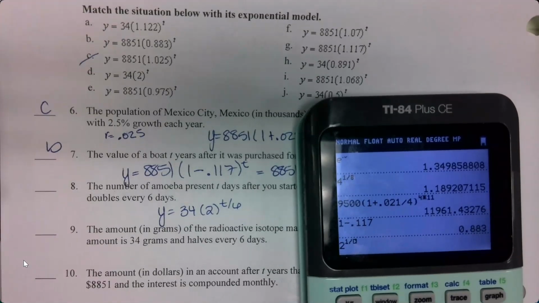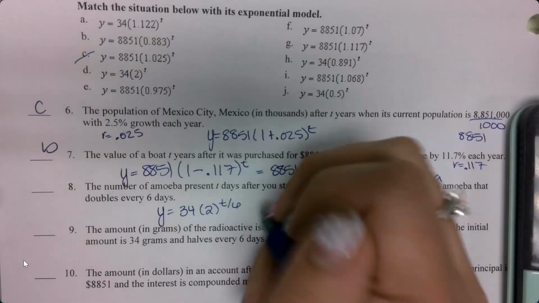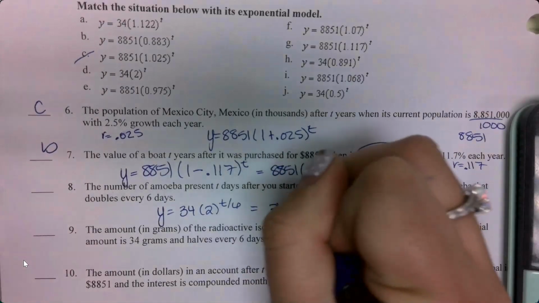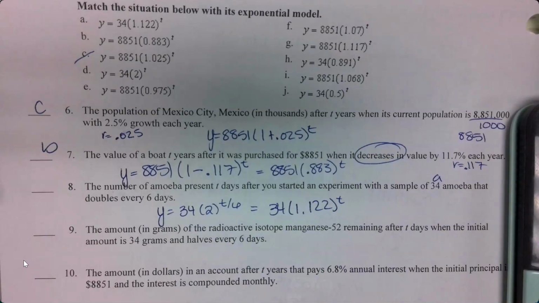Oops, so that should be 1/6 power. Which gets me 34 times 1.122 to the t. That is A.